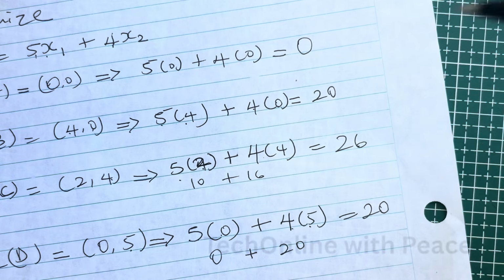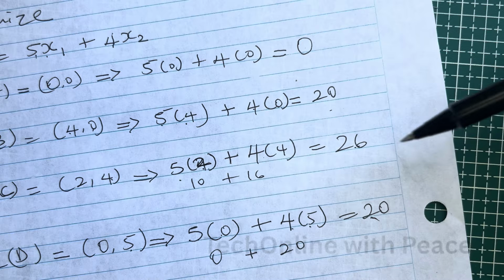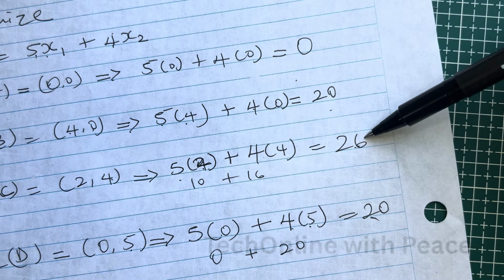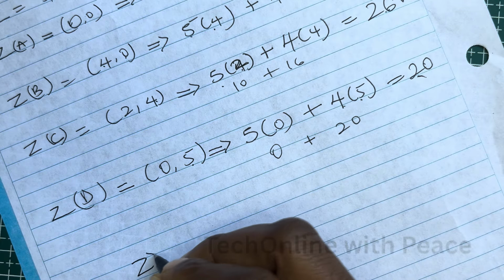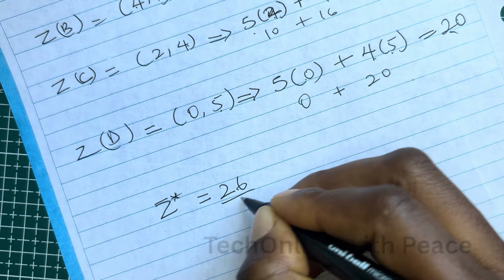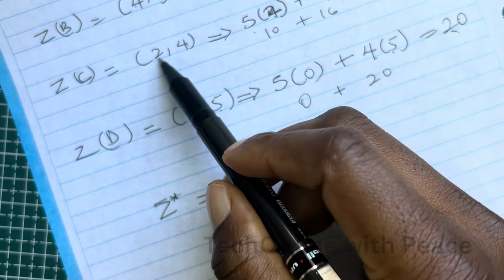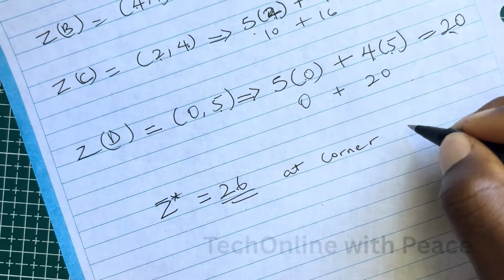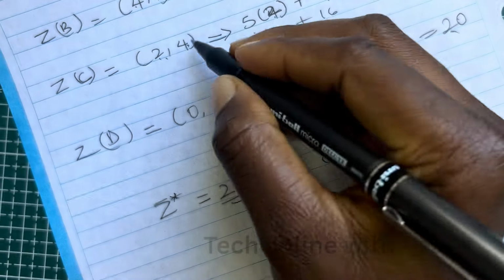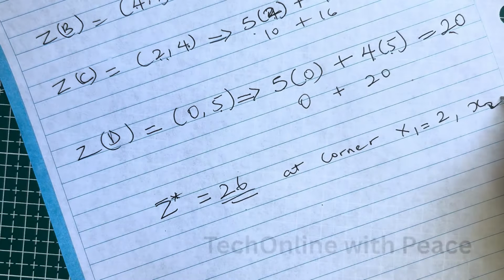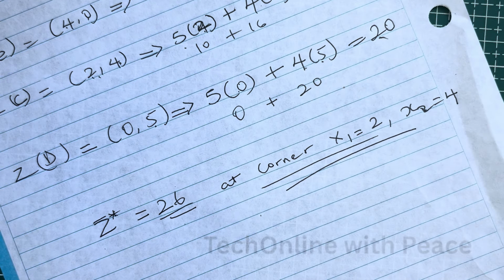So from the values we have, which is 0, 20, 26, 20, can you tell me the highest number here? The highest number here is 26. So here the optimal solution for Z is 26. At which corner point? At 2 and 4 from our graph. At x1 to be 2 and x2 to be 4. So this is our solution.